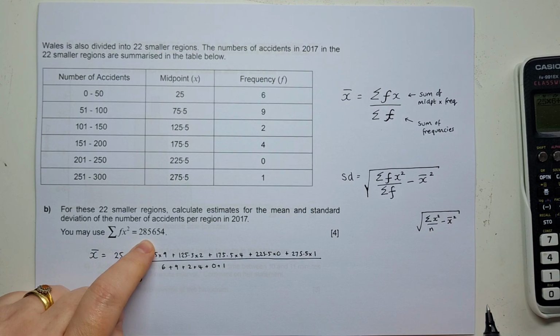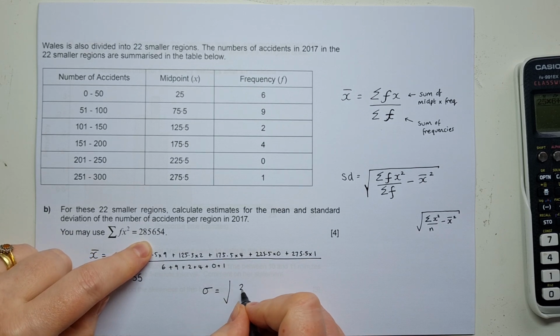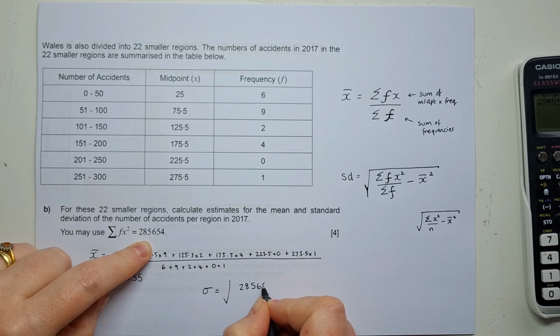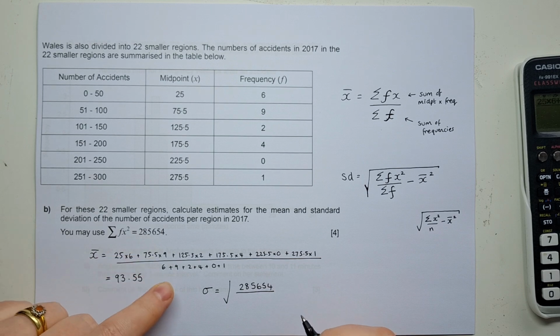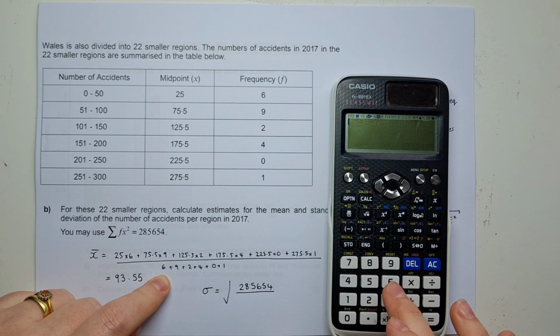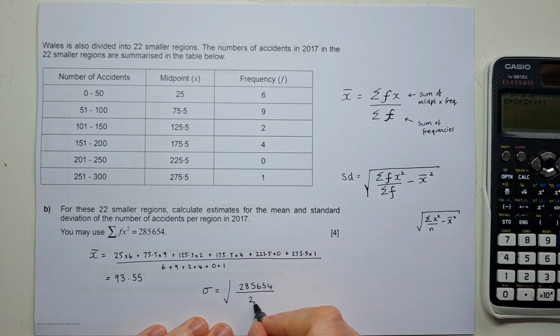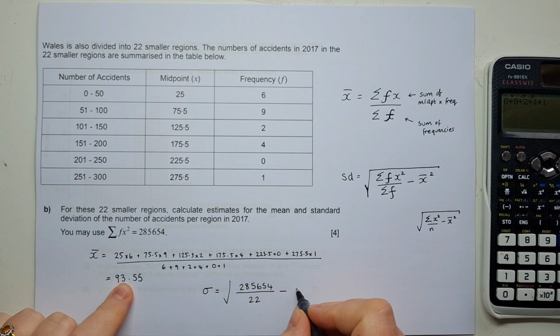We're told this number, sigma f we already had there. I didn't actually work it out, did I? 6 plus 9 plus 2 plus 4, 22. Our x bar squared.